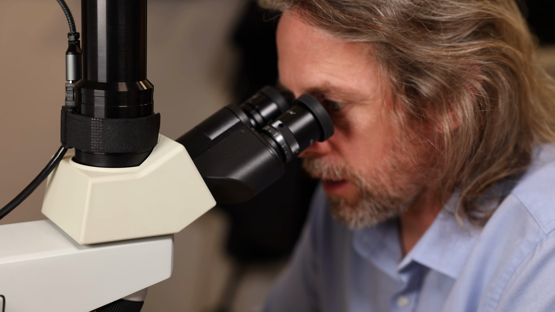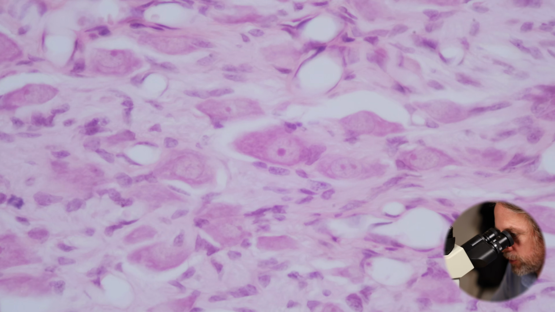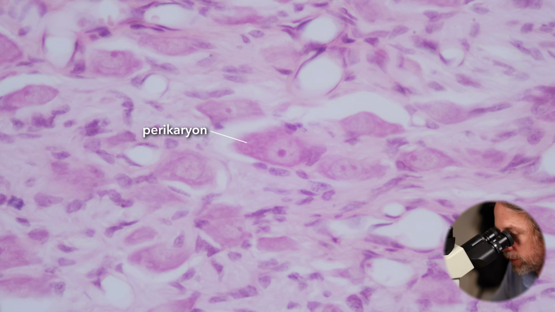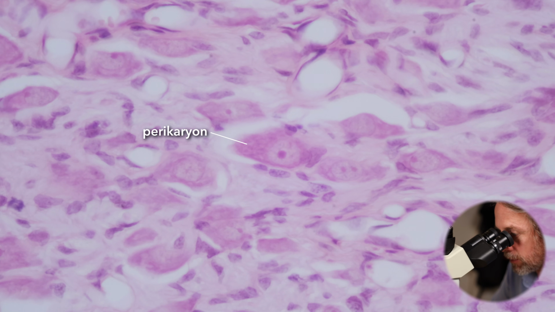So if these are the cell bodies of the neurons that are running off as part of the peripheral nerves, these cell bodies might be called the perikaryon. You might come across that term, or just soma. Soma means body.